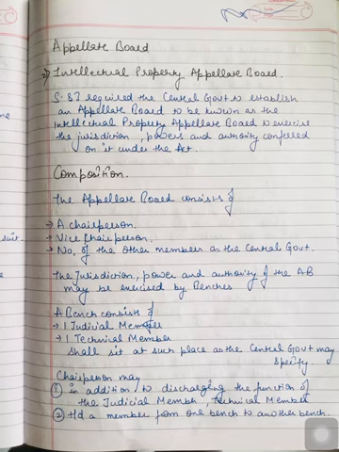Section 83 of the Trademark Act 1999 required the central government to establish an appellate board to be known as the Intellectual Property Appellate Board to exercise the jurisdiction, power and authority conferred on it upon the Act.